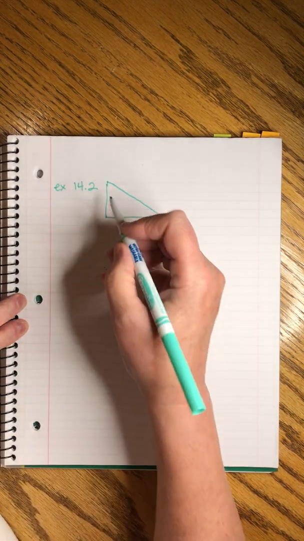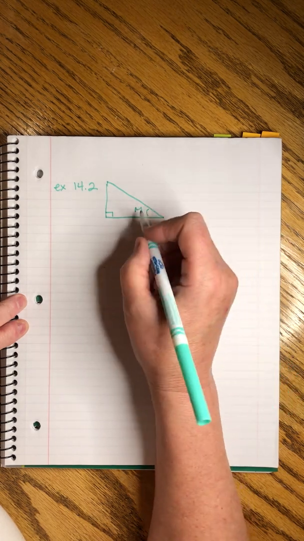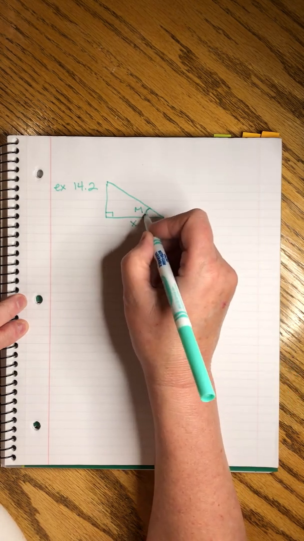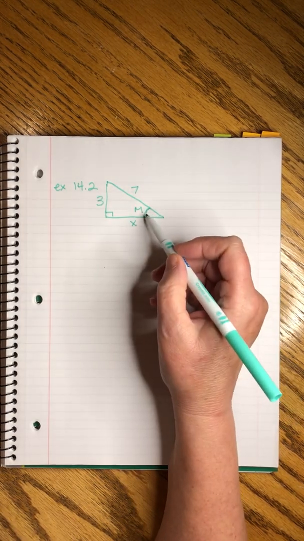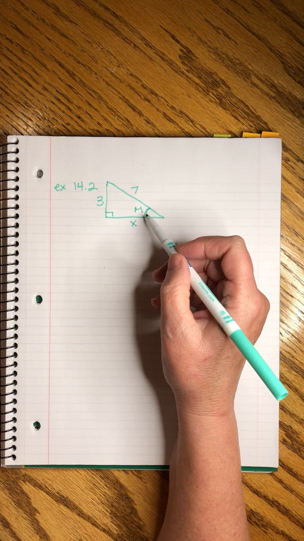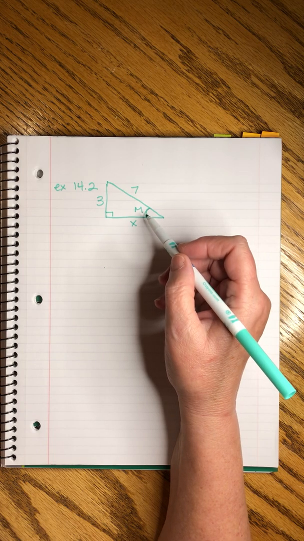Here's another one. Find angle M and side X. Wait a minute. I want the angle. John did not give us the angle this time, right? So, shoot, I wish I had a calculator so badly.